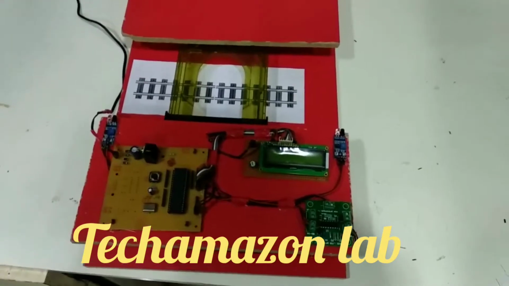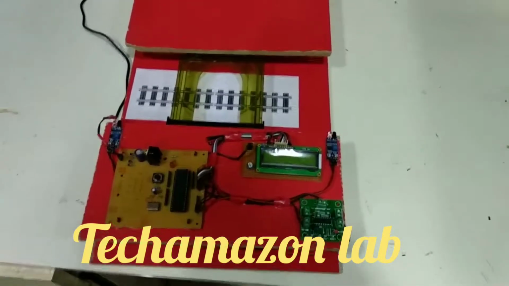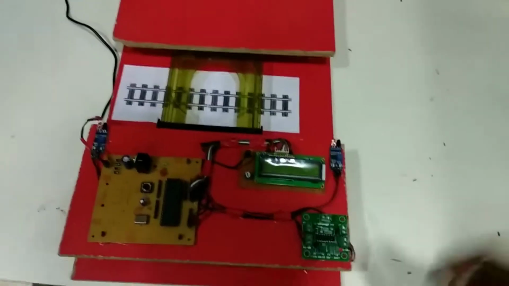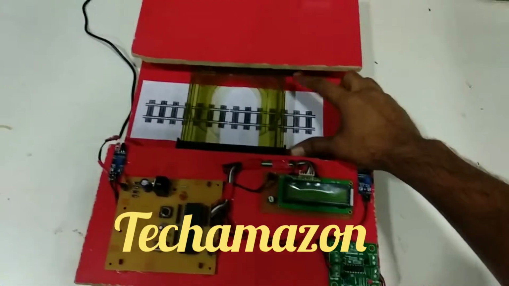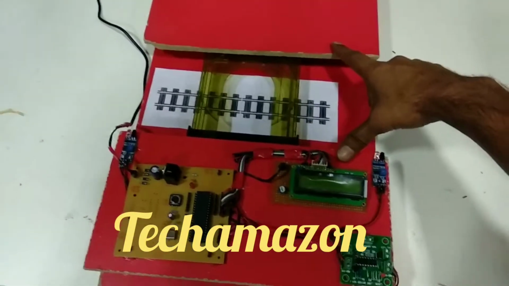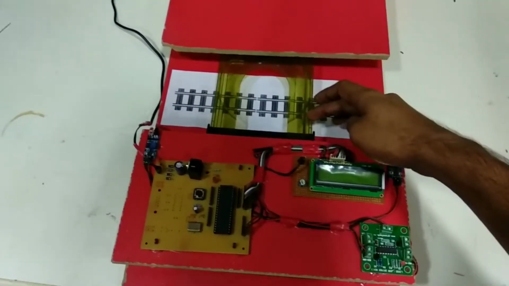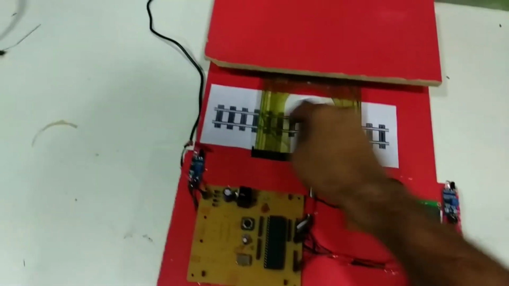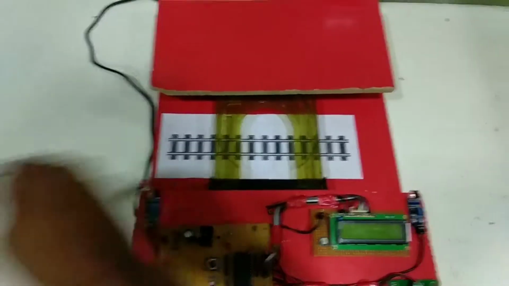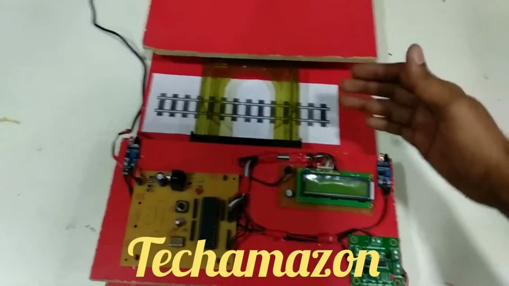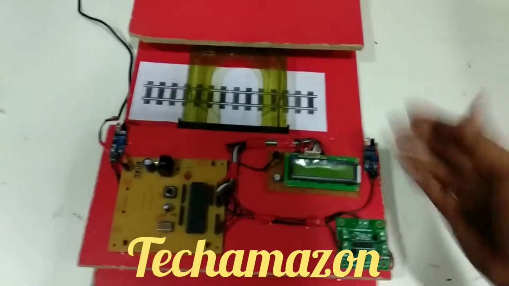Hello, welcome to the project model of automatic movable railway platform. So in this project, a bridge is used to connect two platforms. When a train is coming from this side, automatically this platform gets disconnected, and when the train leaves from the platform, automatically this bridge will be connected.